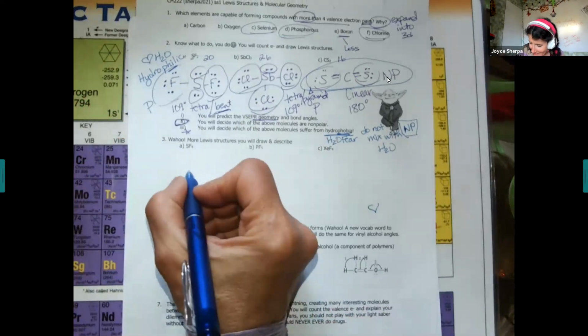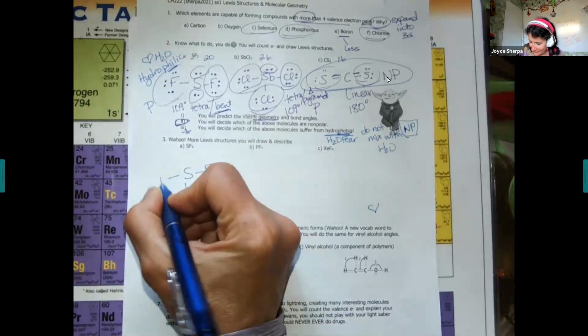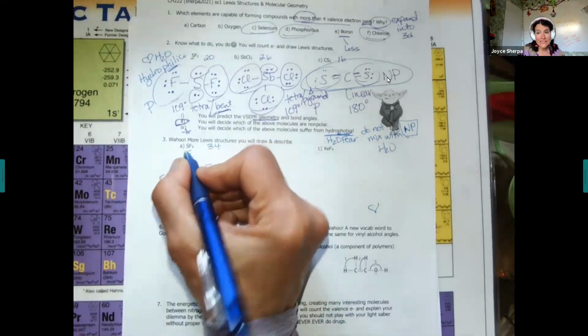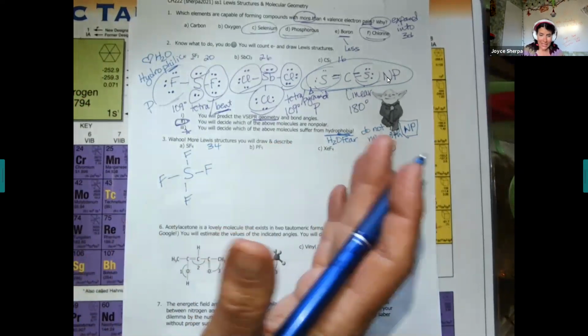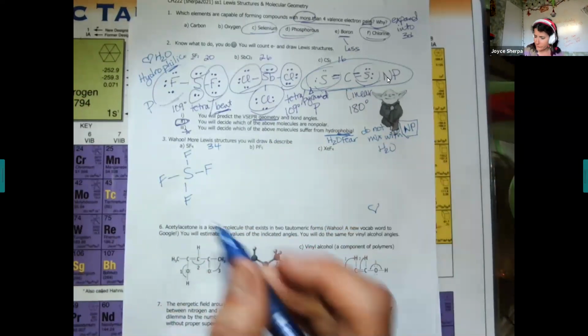All right, so more of these. This one, count our electrons. I'm counting 28 plus 6. This is going to have 34. Don't assume it's tetrahedral. So for your celebrations, everything's going to be show your work. So you're going to have to be drawing Lewis structures.